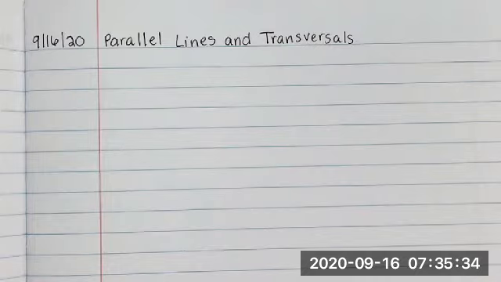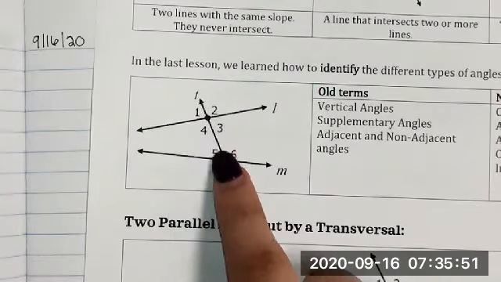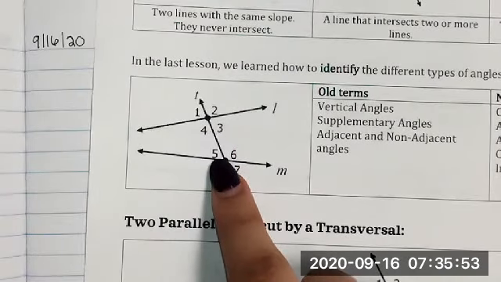So in the last lesson, we learned how to identify different types of angles formed by a transversal. We learned about corresponding angles, which were the angles that were in the same position on the transversal, like 1 and 5, because they're both in the top left corner of their intersection.